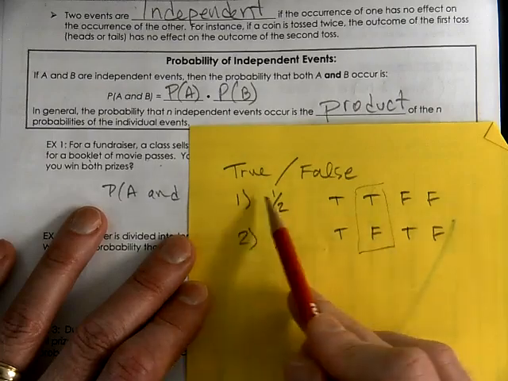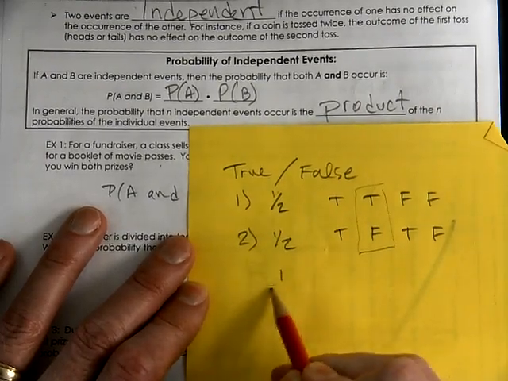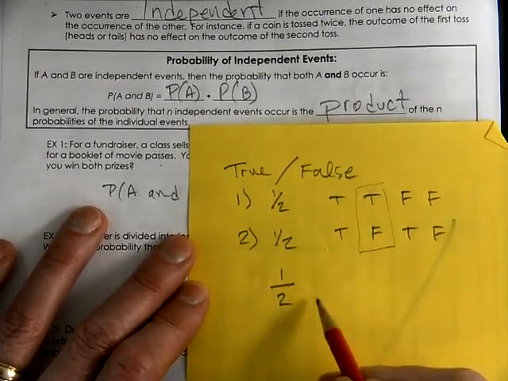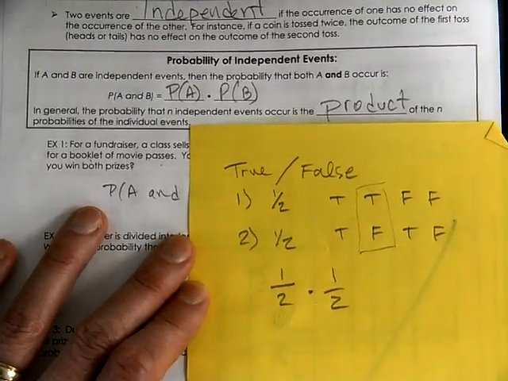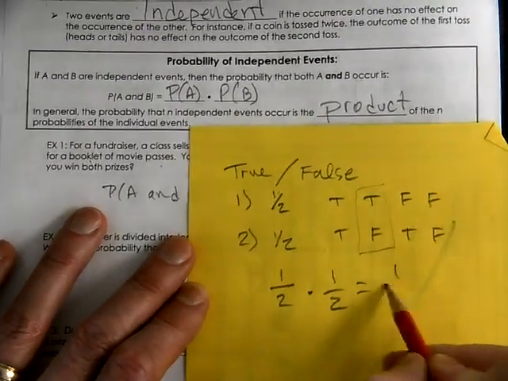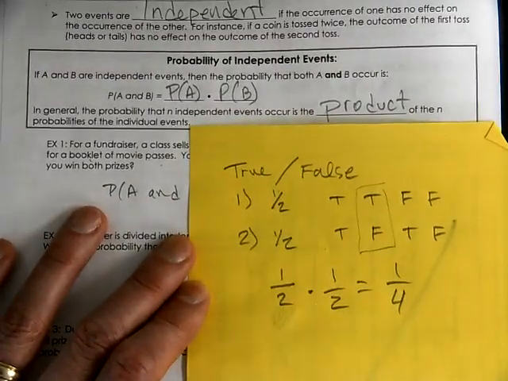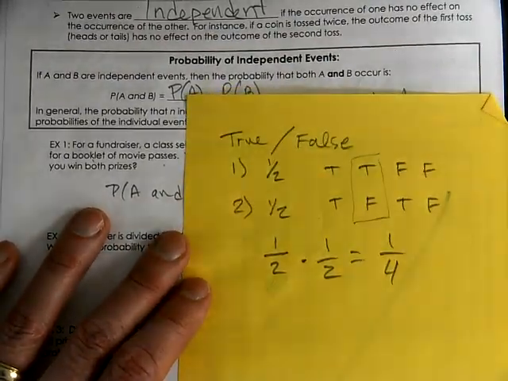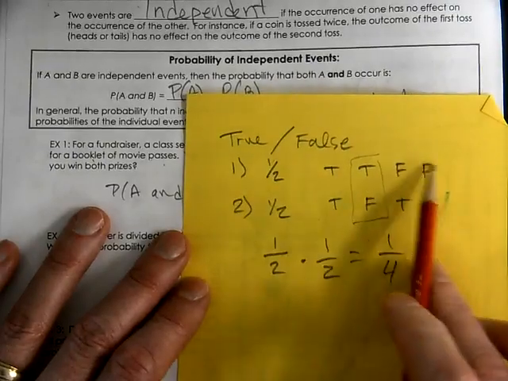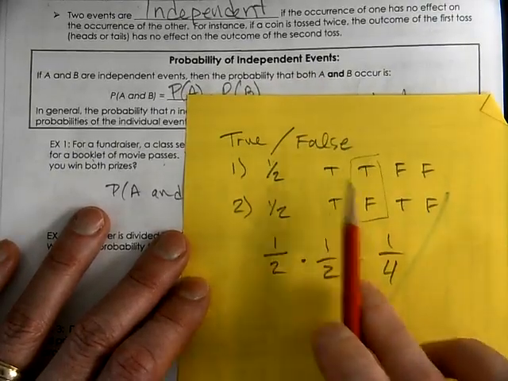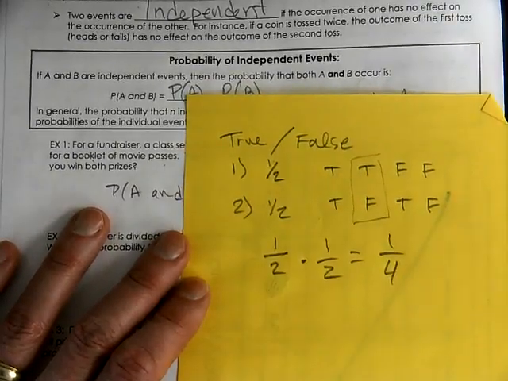1 out of 4. And we got that from saying the probability of the first question correct times the probability of the second question correct is 1 out of 4. 1 times 1 is 1. 2 times 2 is 4. And we can demonstrate that by looking at the 1 out of 4 possibilities.